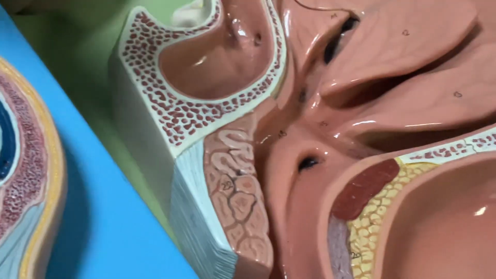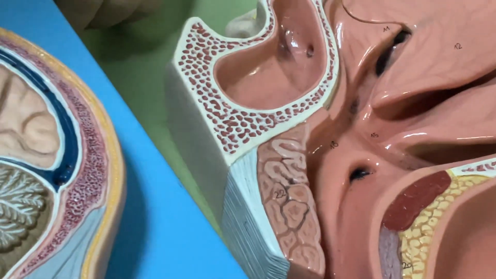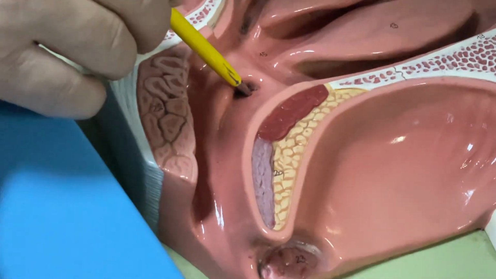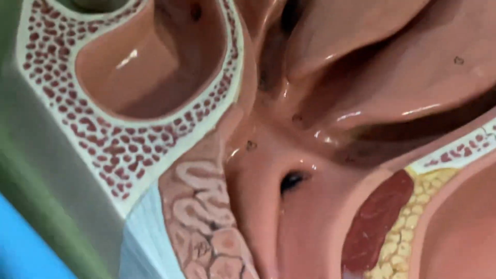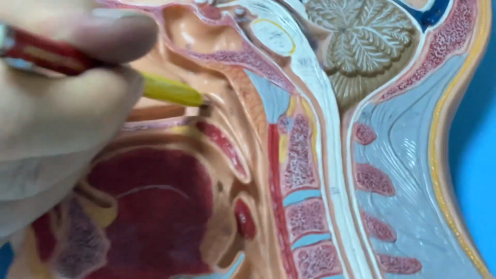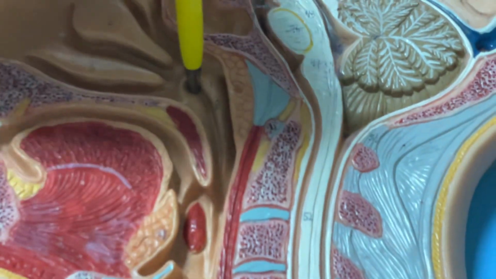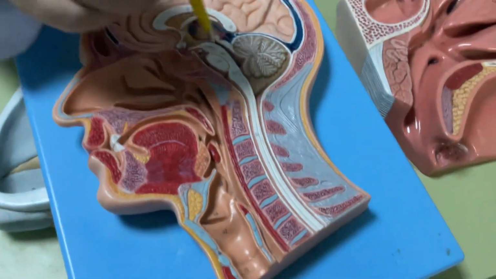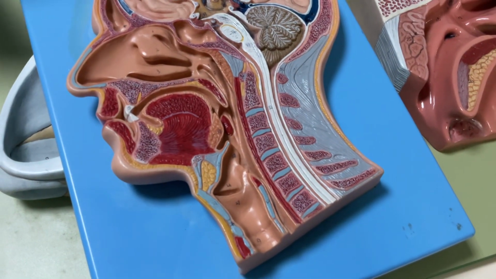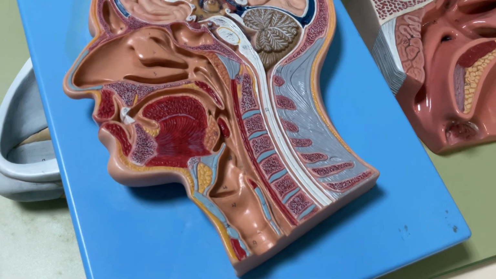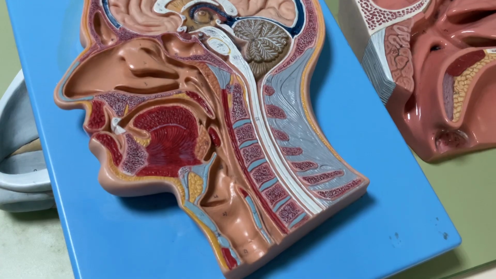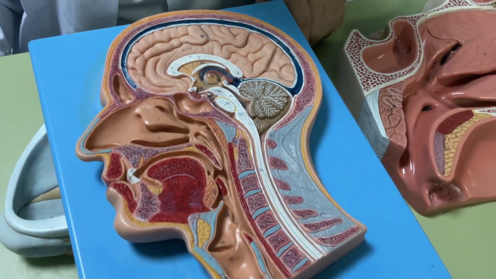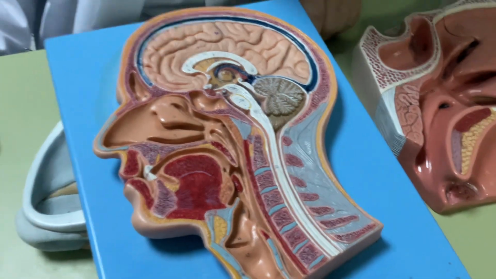And on the floor of the pharyngeal ostium, there is another elevation right here. This is formed by the levator veli palatini muscle. So it's called, I'm sorry, torus levatorius, right? You call it torus levatorius.